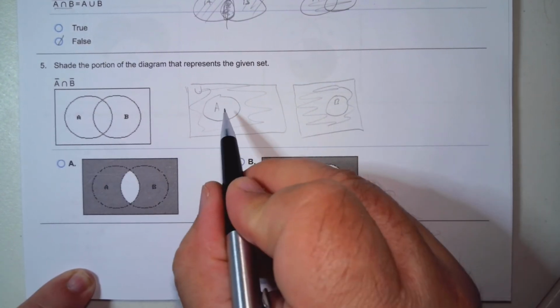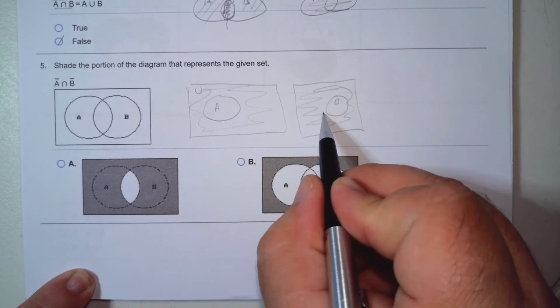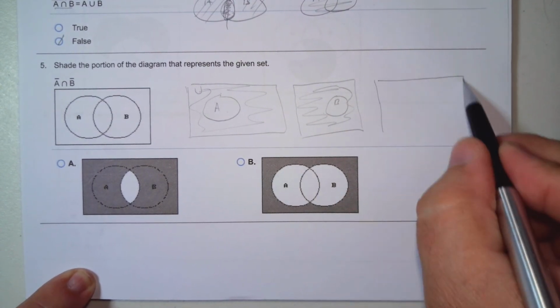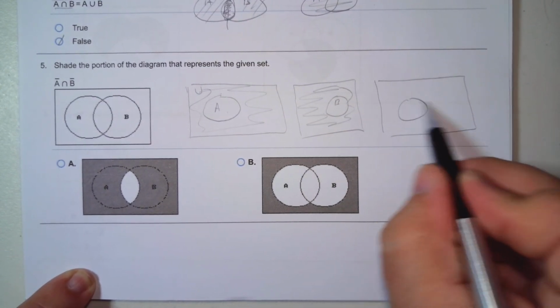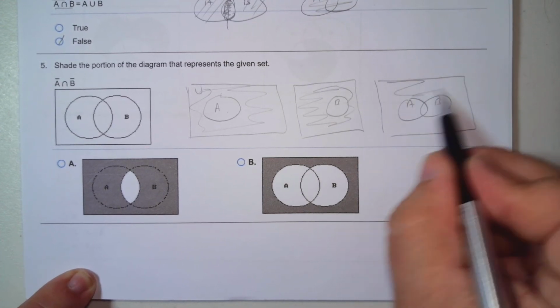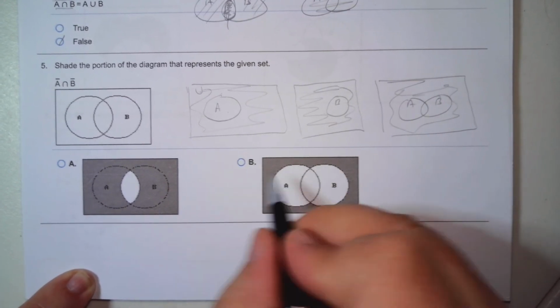So the intersection of this one and this one is only the outside. We cannot use A, we cannot use B, we can only use what's outside of it. So the answer is B.